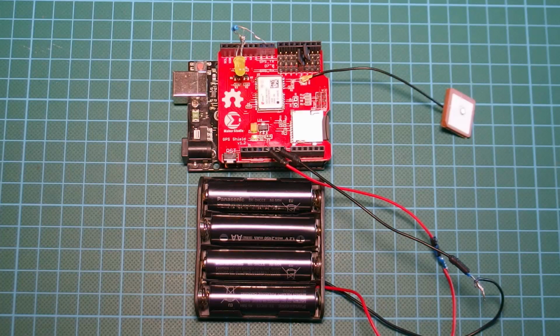That's today's project, a very easy to build GPS data logger using a GPS shield. Now that we have learned how to use the GPS shield, we can move on and add Bluetooth capabilities to the project and to find ways to decrease the power consumption.